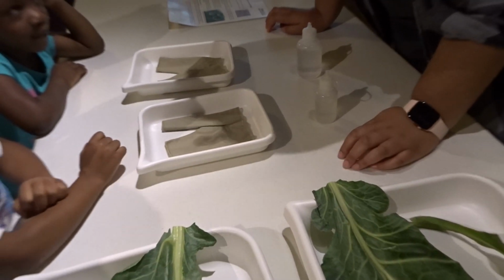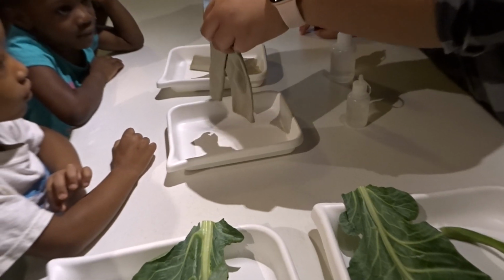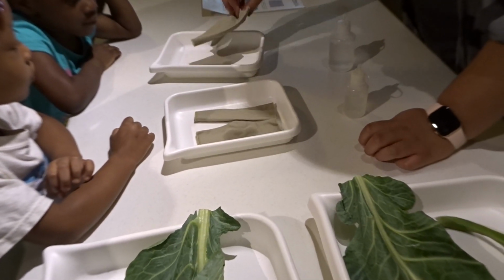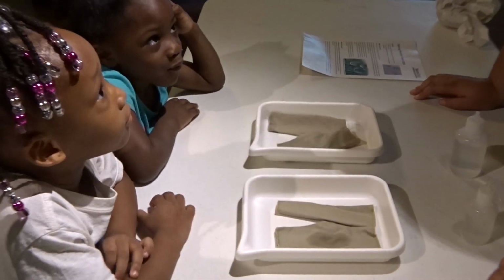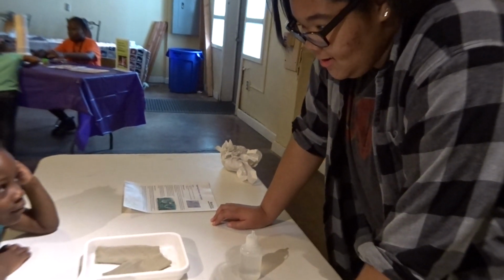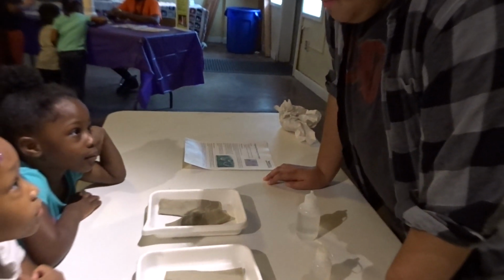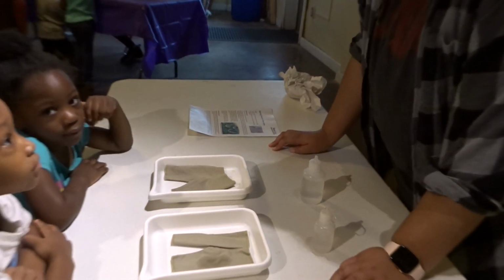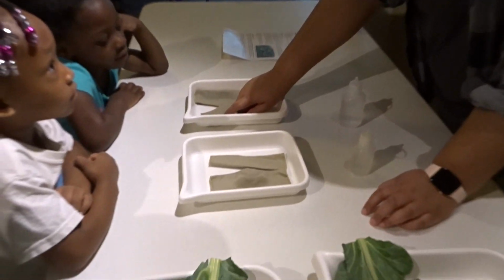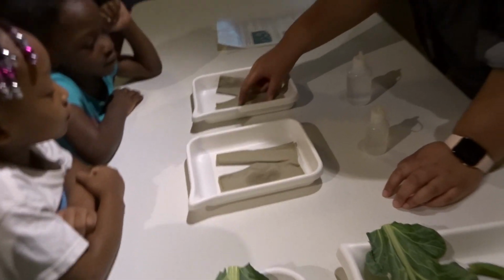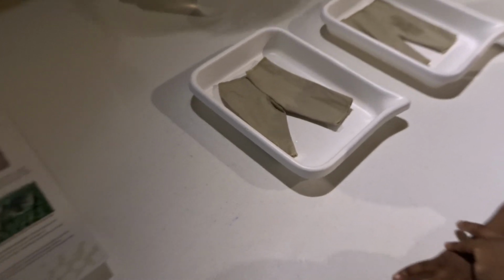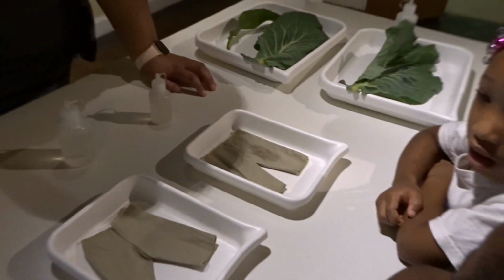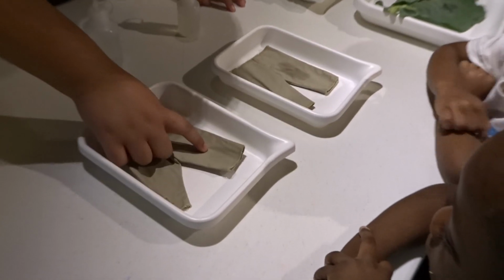This activity was the nanofabric activity, and the scientist is explaining to the students that there are 2 different kinds of fabric. One is nanofabric and one is made of cotton. The nanofabric is water resistant, and the cotton is not. The water will soak through. She was giving them different ways to see the water soak through, and making them a part of the experiment by allowing them to feel and touch the fabric.